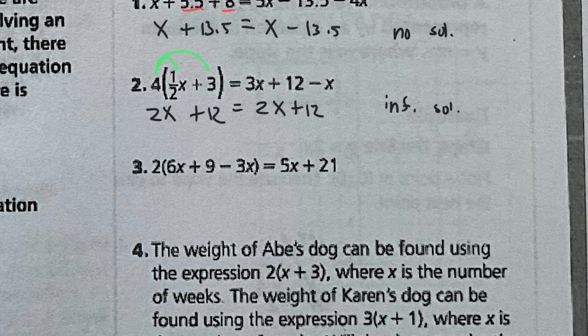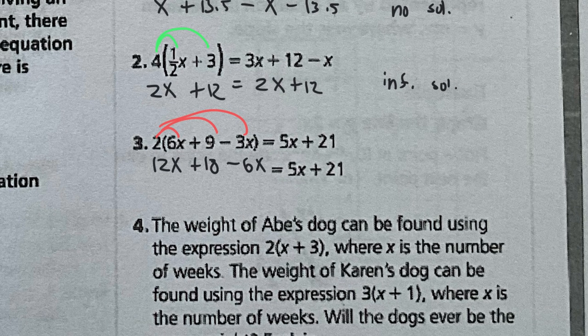And then finally, we have the opportunity to distribute. This would be 12x plus 18 minus 6x equals this thing. Simplifying, the left side would be 6x plus 18. Immediately we can see that this x term does not match this x term. And in that moment, that's all we need to know that there is one solution.